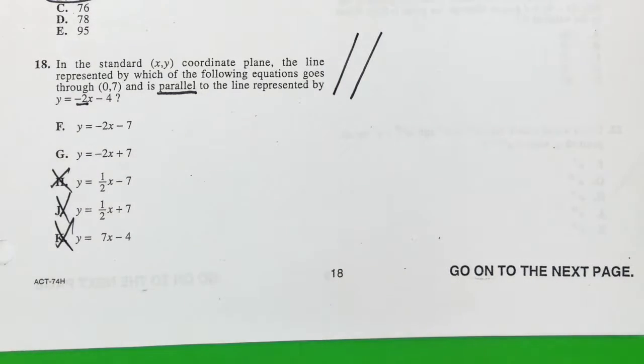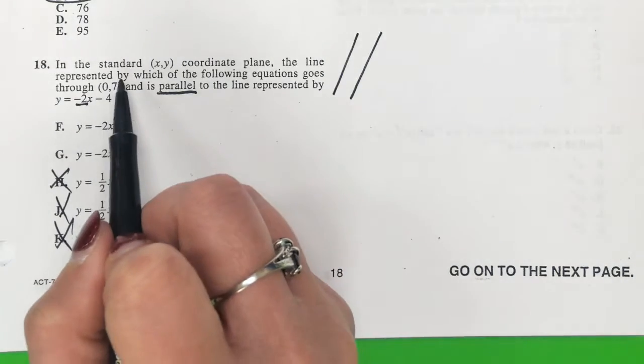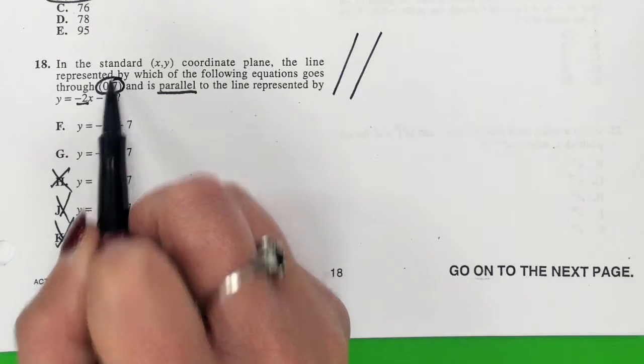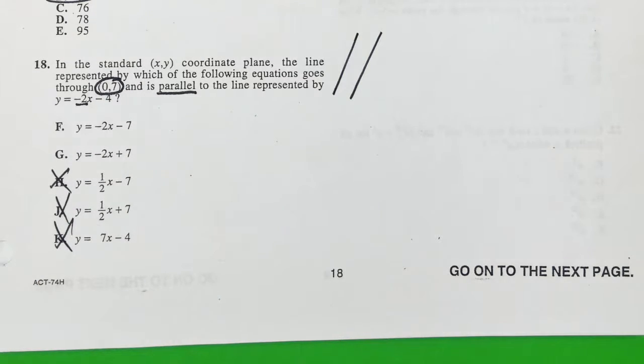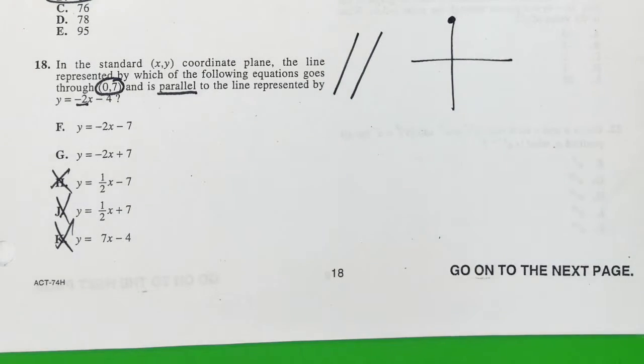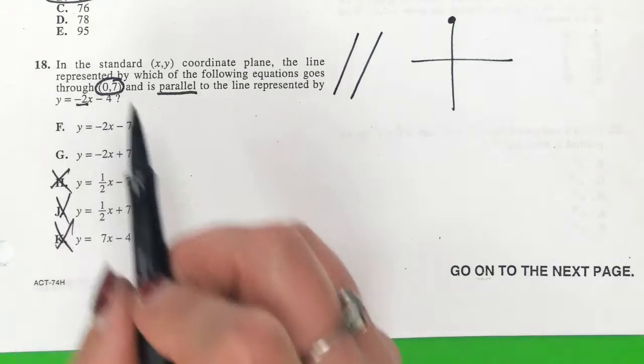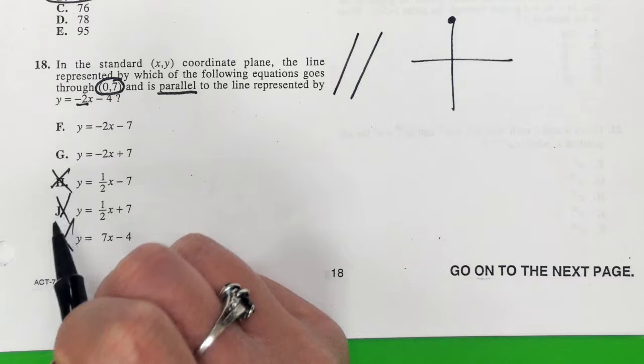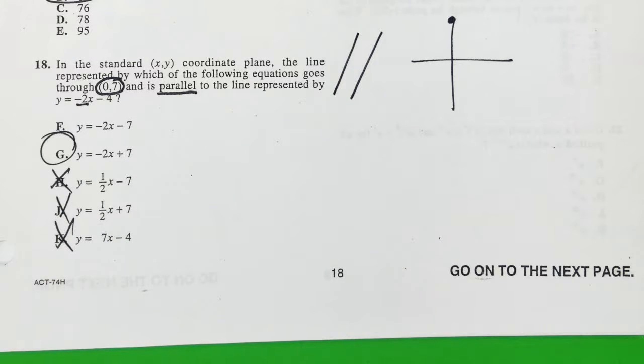H, J, K. Okay? All right, and then what do we know about this guy right here? How would you graph that? 7 on the y-axis, right? Way up here? What letter is that when you graph? Y-axis. What letter is your y-axis? B. Very good. So which one has a slope of negative 2 and a b of 7? G. There you go.